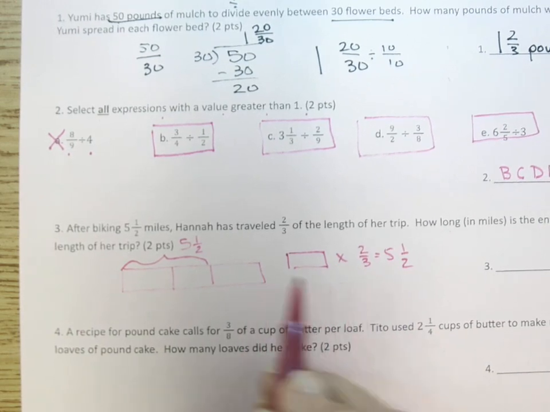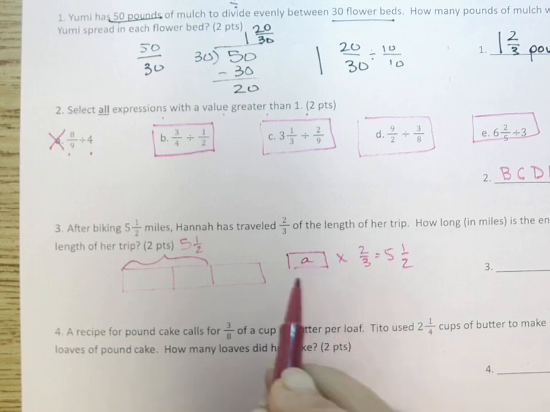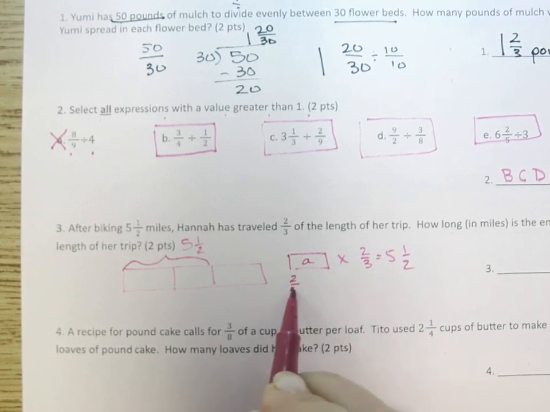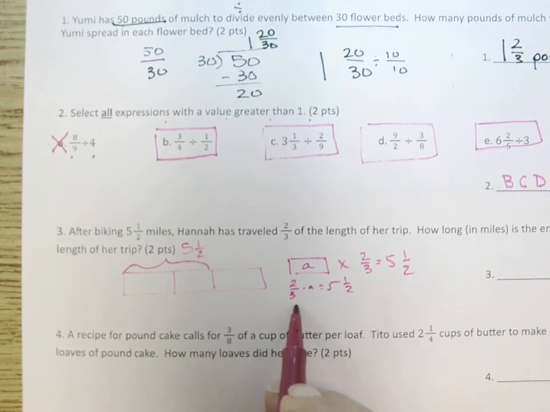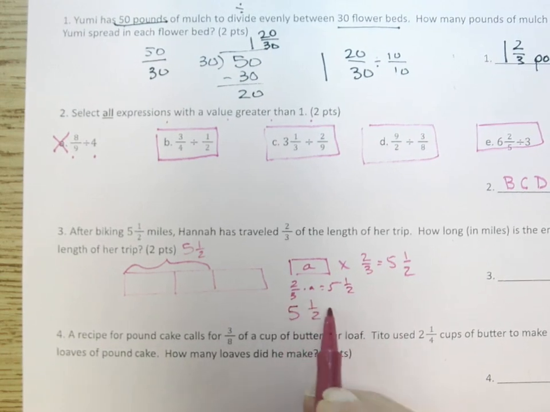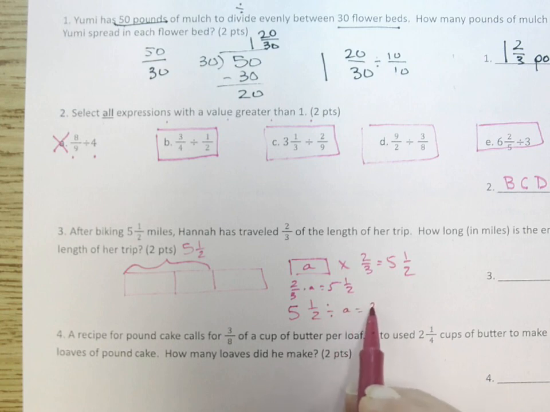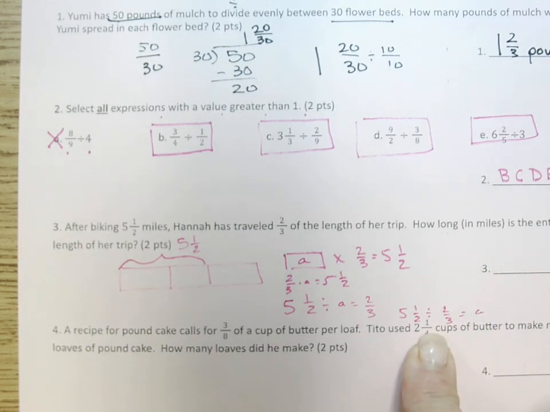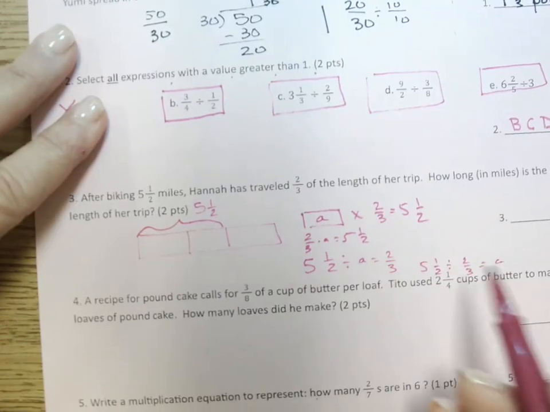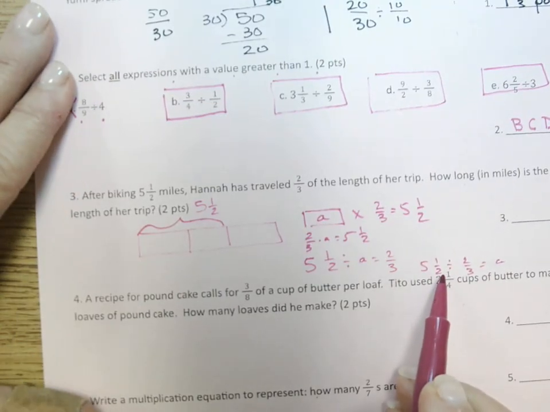So I need to do a fact family. So I'm going to call this A. So I could do 2/3 times A equals 5.5. Then I could do 5.5 divided by A equals 2/3. Or I could do 5.5 divided by 2/3 equals A. That's the one I'm going to do because that's one I can do. So I'm going to make this into an improper fraction.